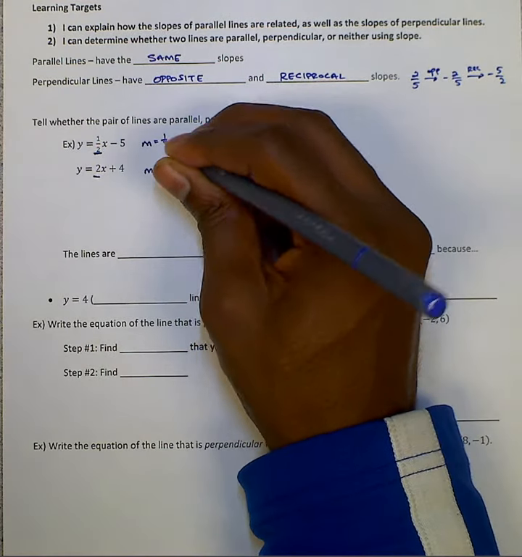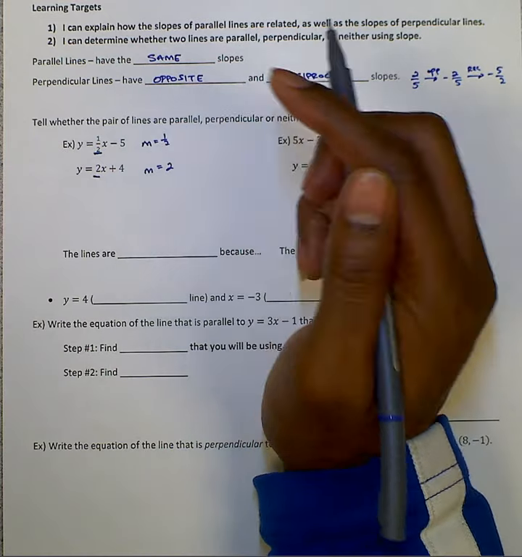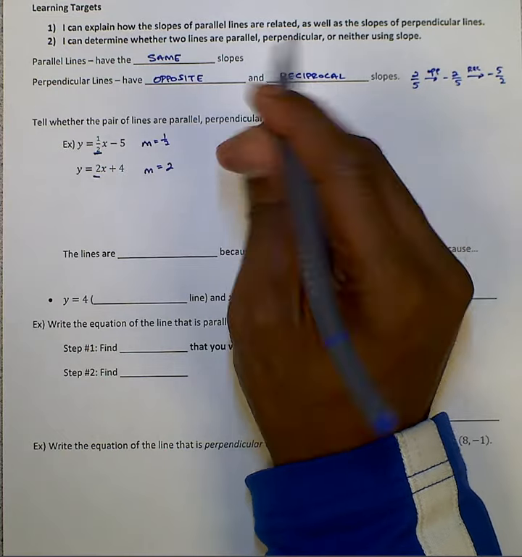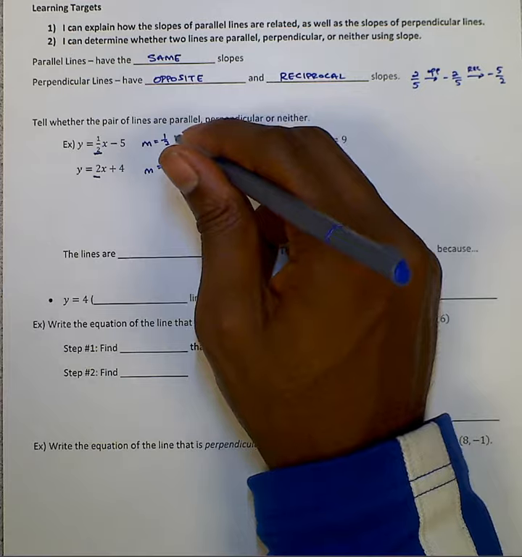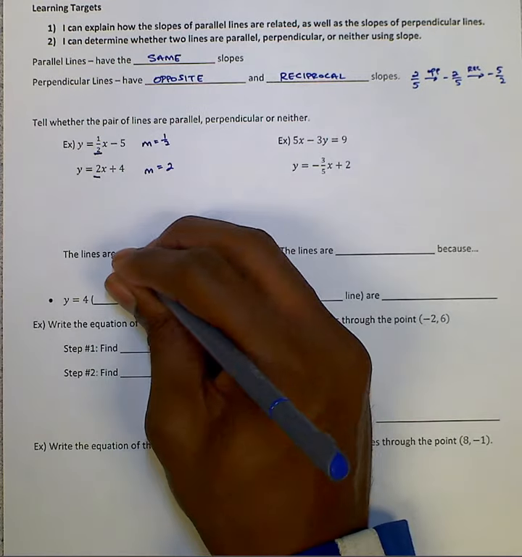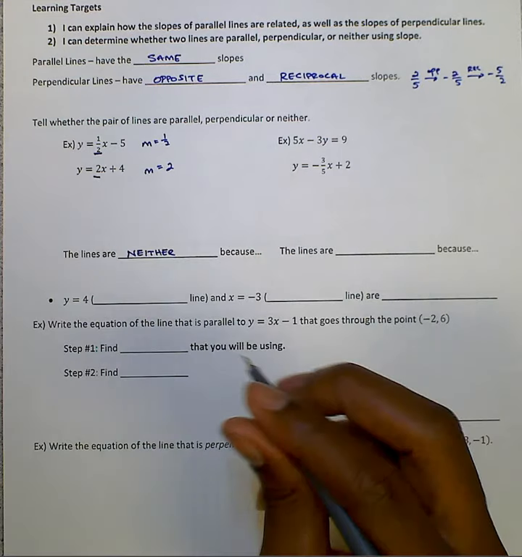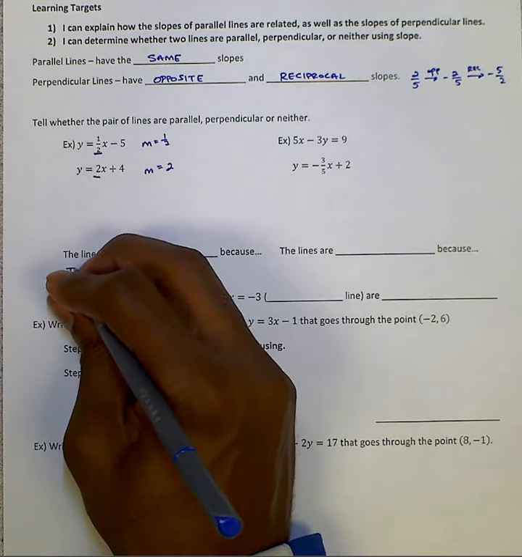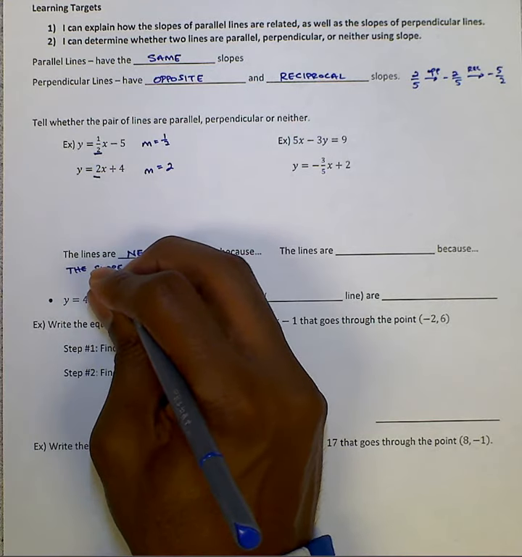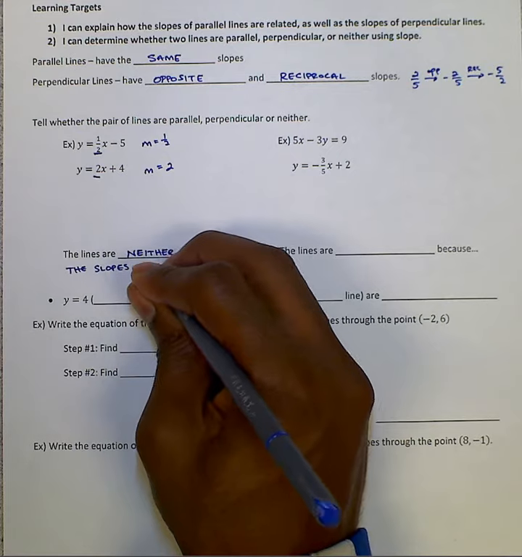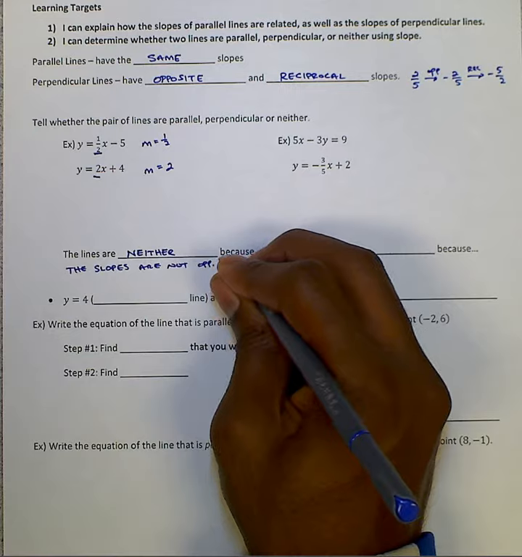Now our question is, are these the same? Pretty quick no there. Second question is, are they opposite reciprocals? Well, they're reciprocals, but they are not opposites. So the lines are neither, because the slopes are not the same or opposite reciprocals. Okay, pretty clearly, they're not the same.